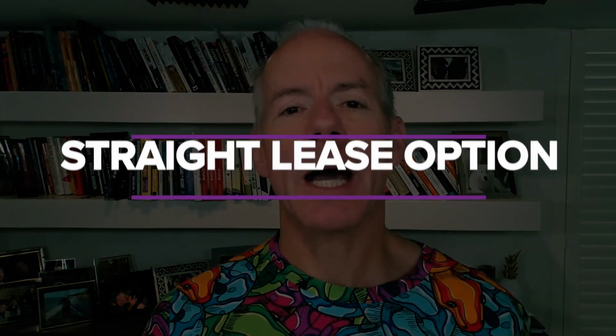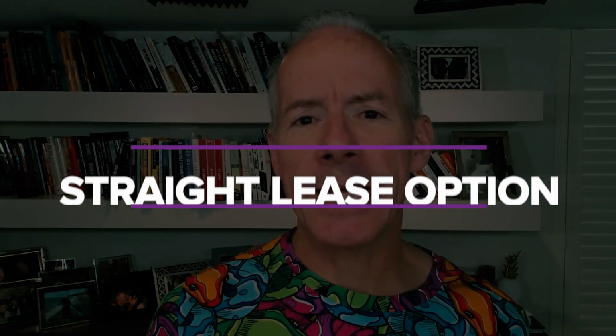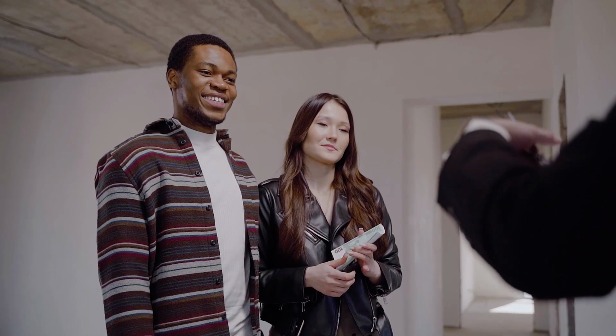The first type of lease option is a straight lease option. Now, where would you use a straight lease option? Well, that's when there's only two parties involved. So maybe you're buying a house and you're going to buy it on a lease option, so that agreement's between you and the seller, right? That is a straight lease option, just two parties involved.